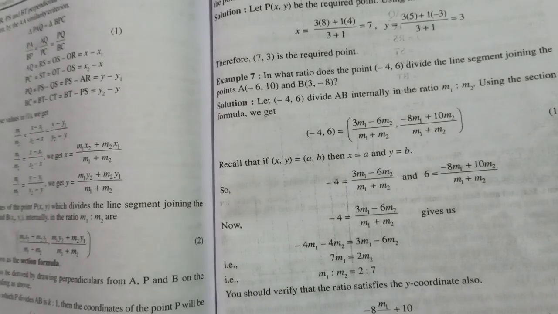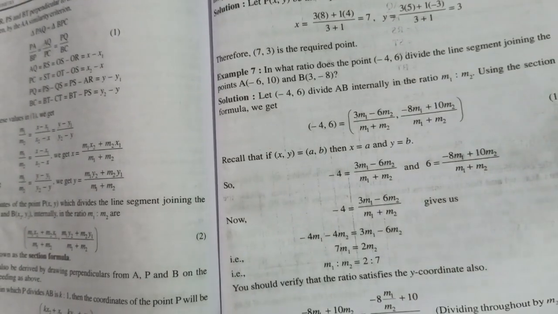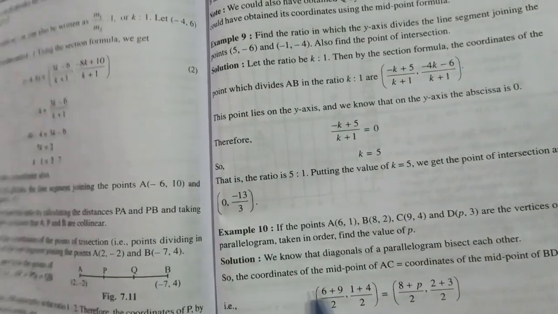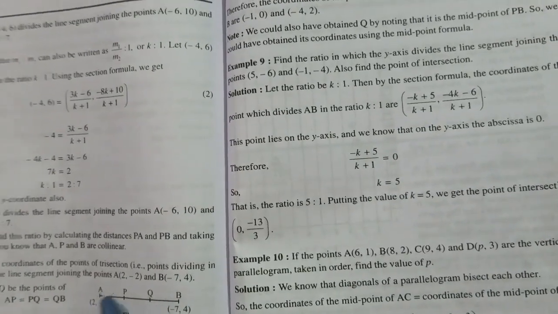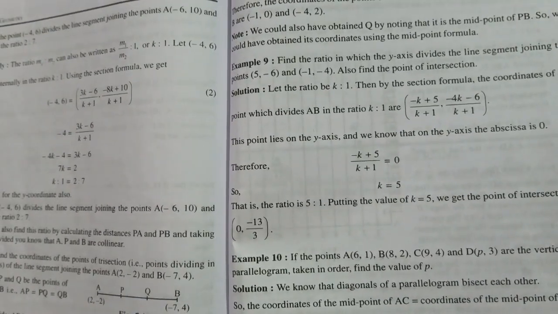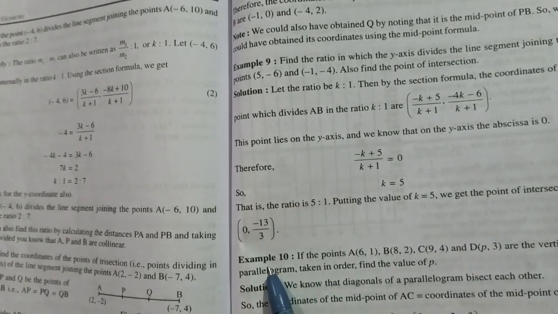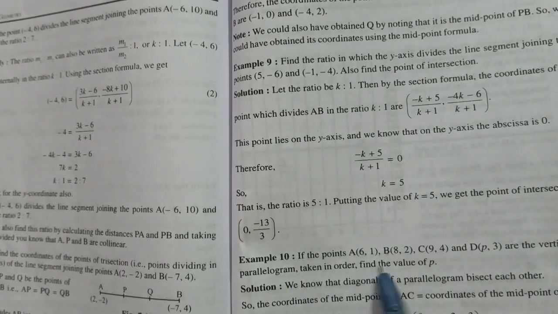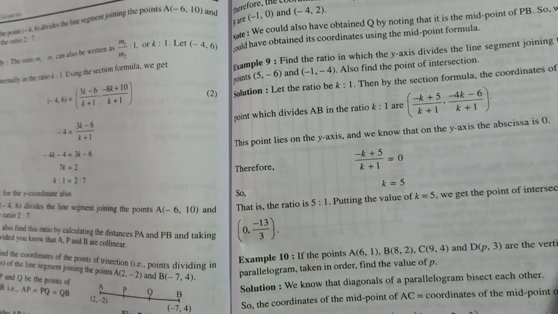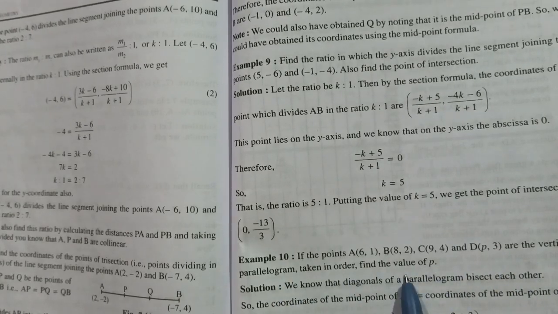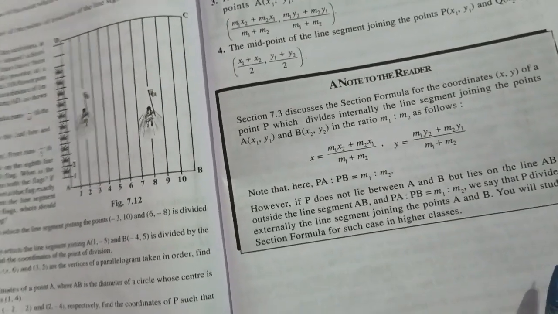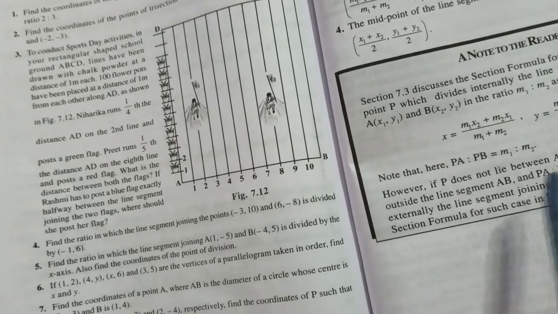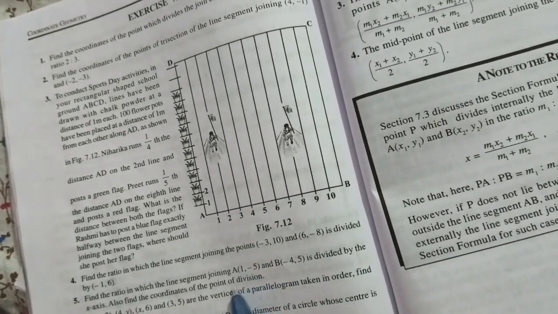When we go to the section formula, you remember it. And what is the midpoint formula? And example 8, the coordinates of a point as trisected. And example 10, the points are the vertices of a parallelogram taken in order, find the value of p. We can expect this question. And here the last one is exercise 7.2.